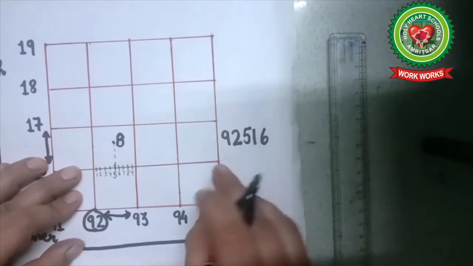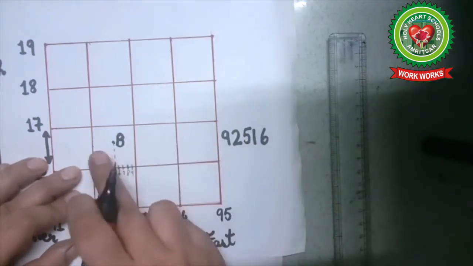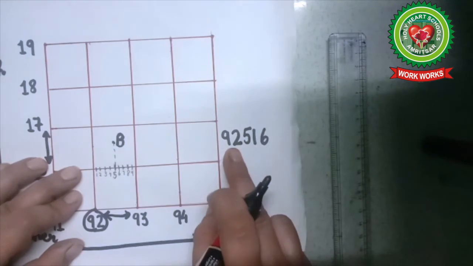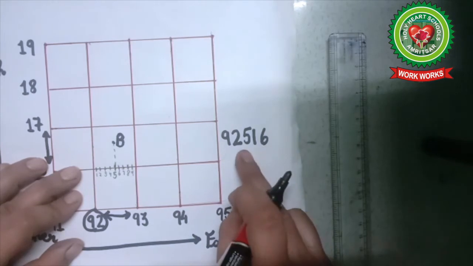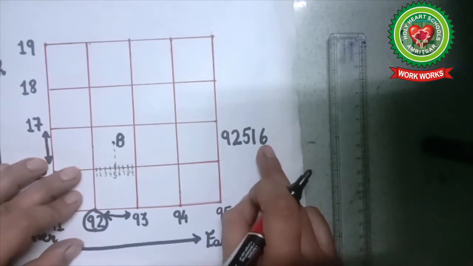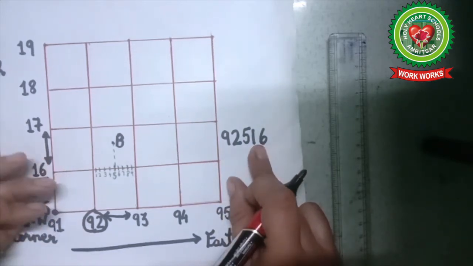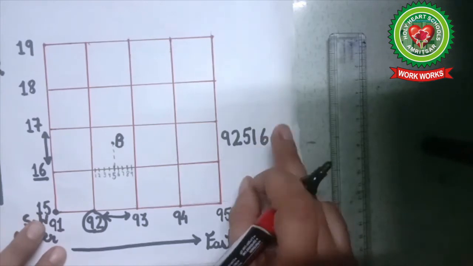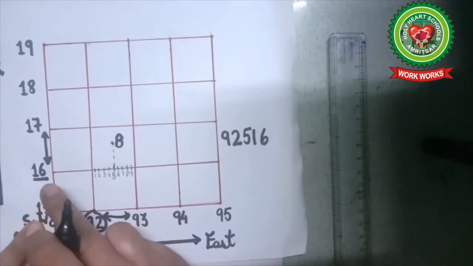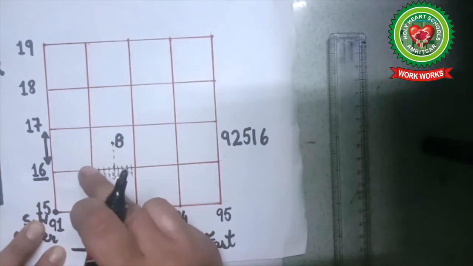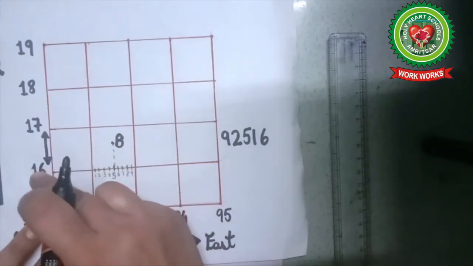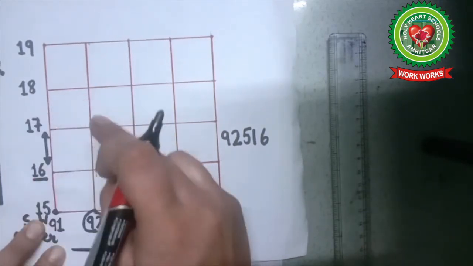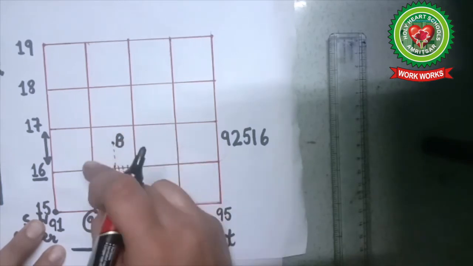So in this way, we have got the eastings of place B as 925. Yet it is incomplete, as we want a 6-figure grid reference, and yet we have 1, 2, 3 digits. So let us proceed further. For finding the 6-figure grid reference, our next step would be to divide the grid along the northings. That is, we will divide the grid 16, 17, between which place B lies, into 10 equal parts.